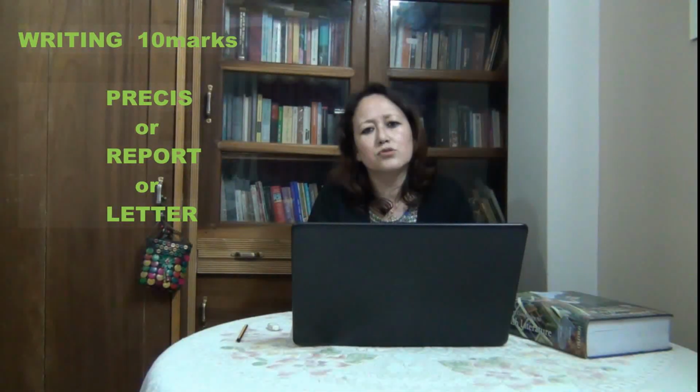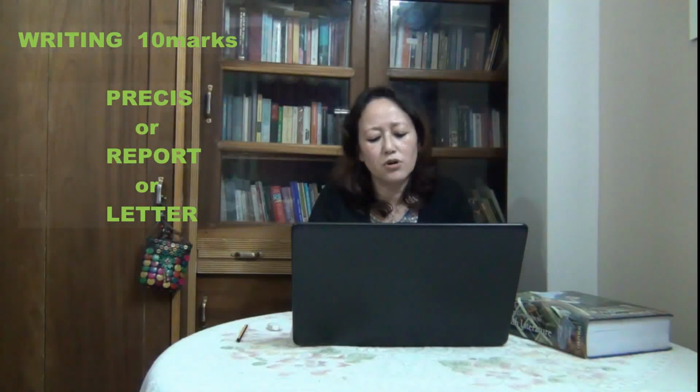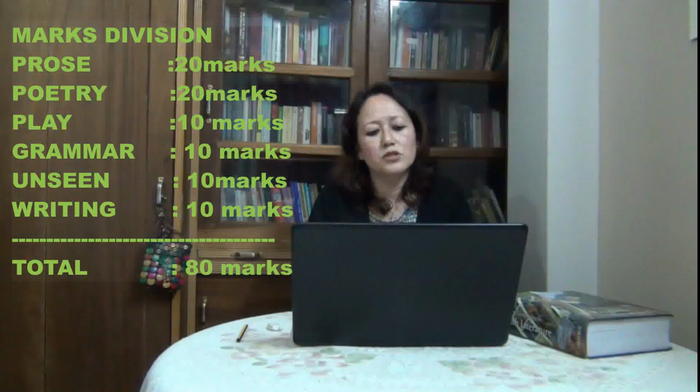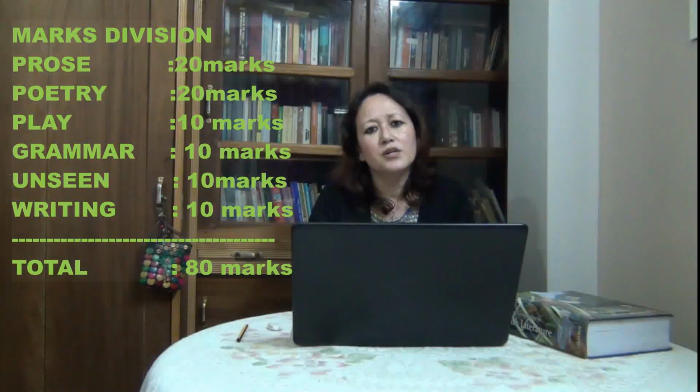Then you have your formal letter writing. The formal letter writing could be to the editor of a newspaper, to the headmaster, or to the branch manager, or seeking a job, or to any official, any kind of official letter. We'll go through it in detail later on. So that makes up your writing segment, that is 10 marks. So all in total we have 20 of prose, 20 of poetry, 10 play, grammar 10, unseen 10, and writing 10. That makes up your 80 marks.